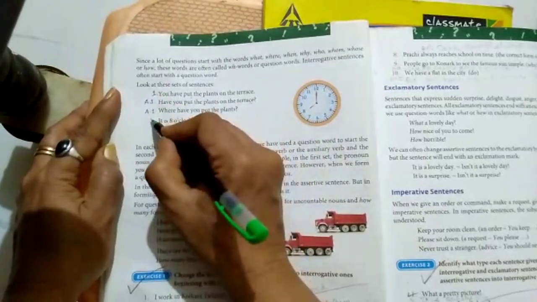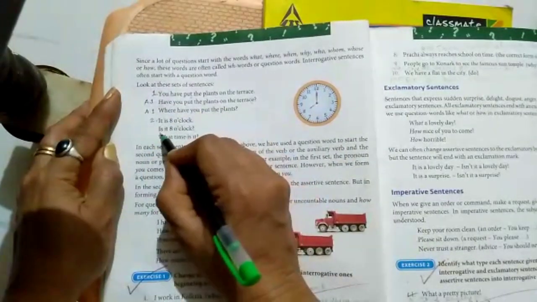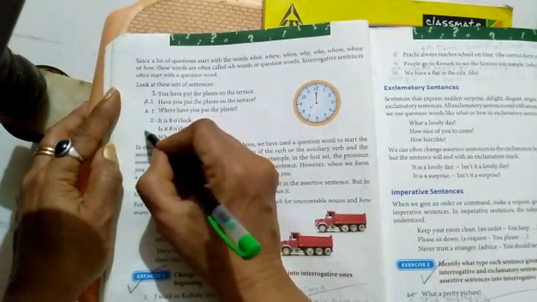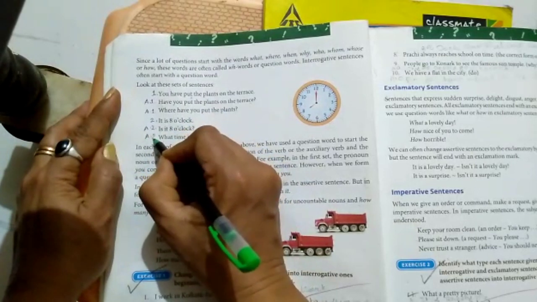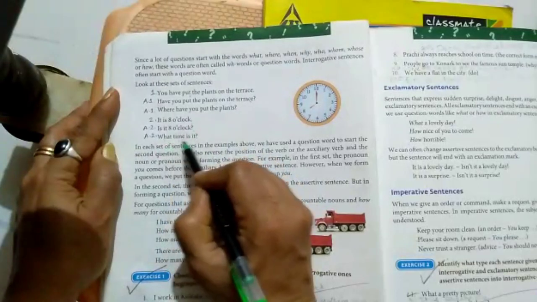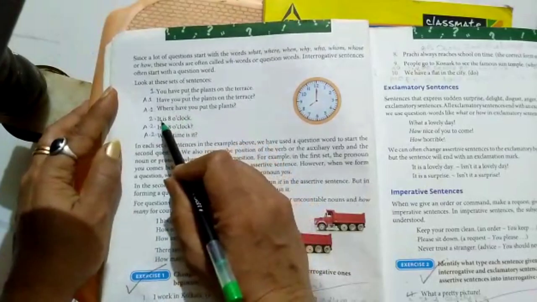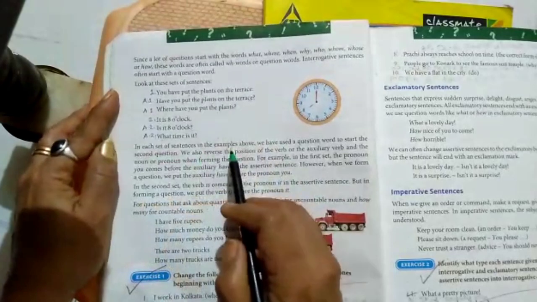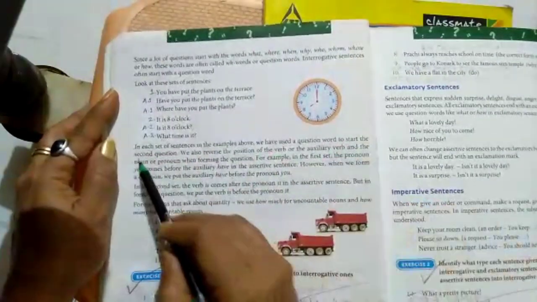Over here also, same thing. It is 8 o'clock. Is it 8 o'clock? Using a helping verb, and over here using a WH word. Is it 8 o'clock? What time is it? So both are correct. You are watching the time and then you are saying it is 8 o'clock.